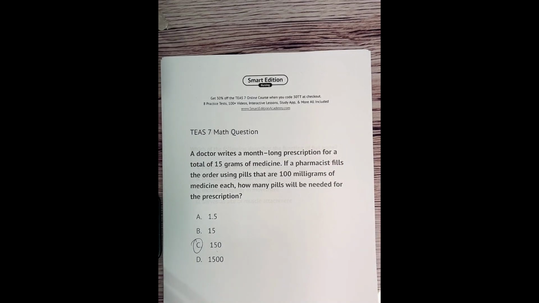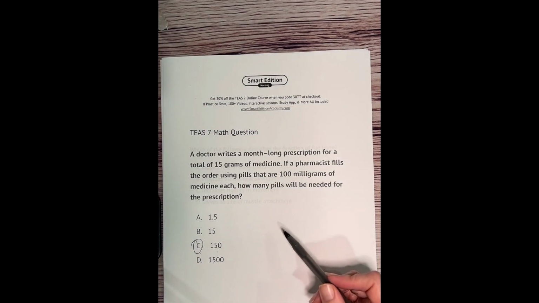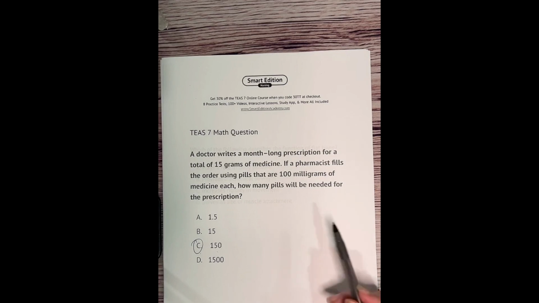All right, so let's talk about this problem. The answer is C, 150. Remember we talked about on the TEAS exam, formulas are not provided and conversions are not provided, but you will get a 4-function calculator. It will be provided to you on the screen, but it's a very basic calculator, none of that fancy stuff, and you cannot use your phone.